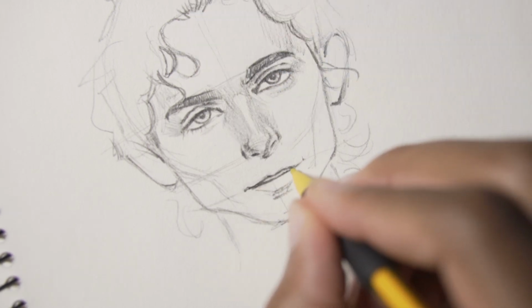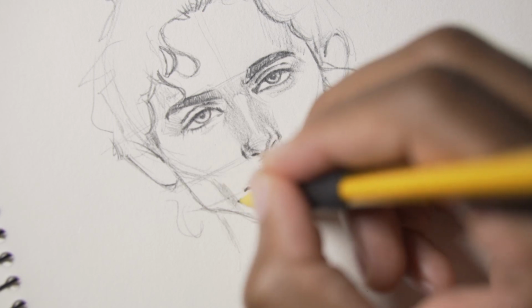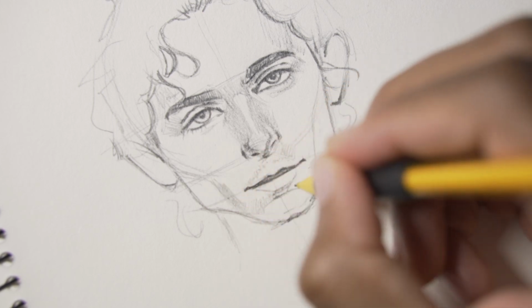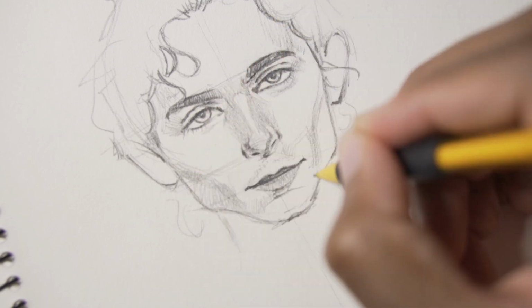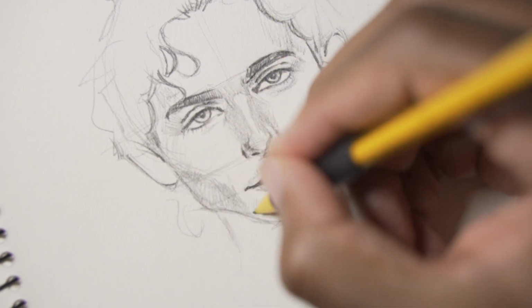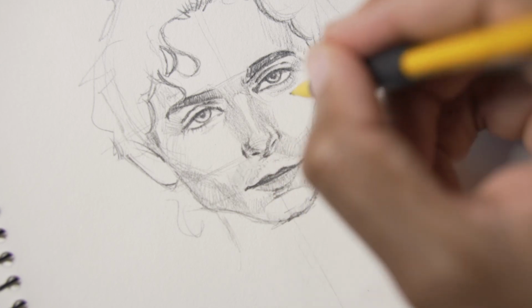Then you move to the light details stage to get the features clear. Sometimes the stage 2 and 3 kind of overlap, but I try to always start with the light shading and then I'll add the crazy detailed shading a lot later.